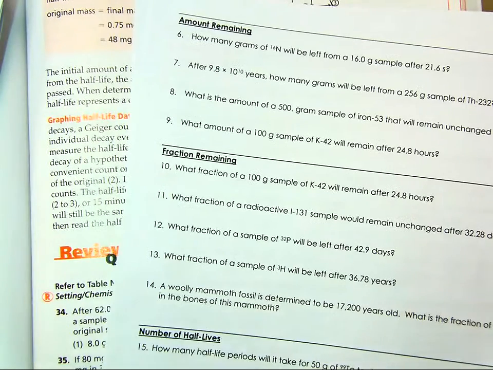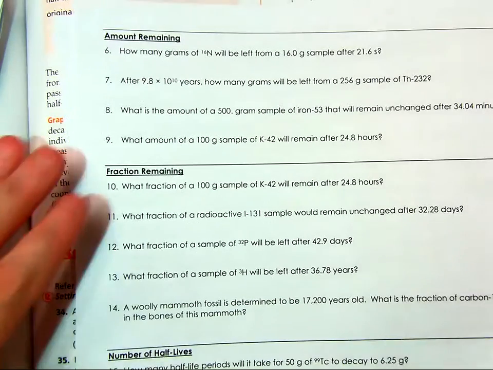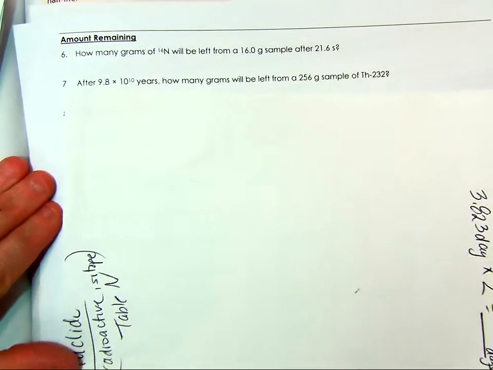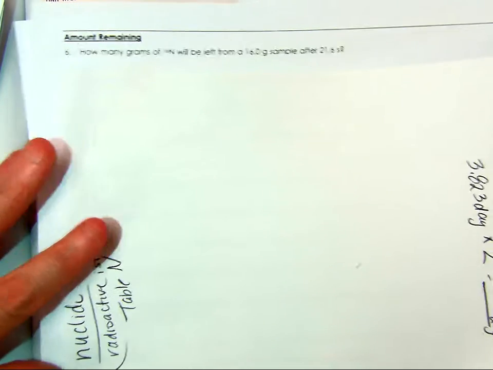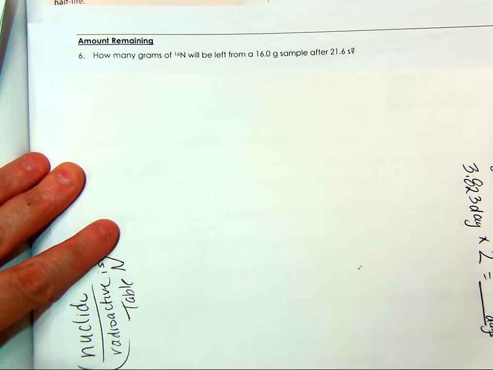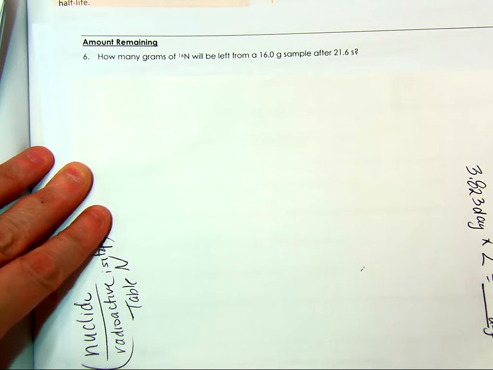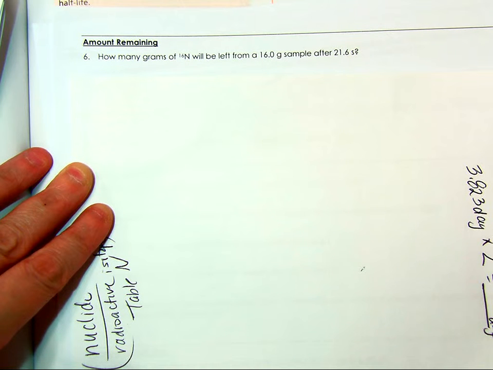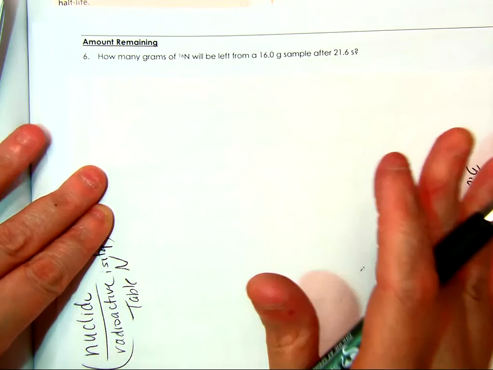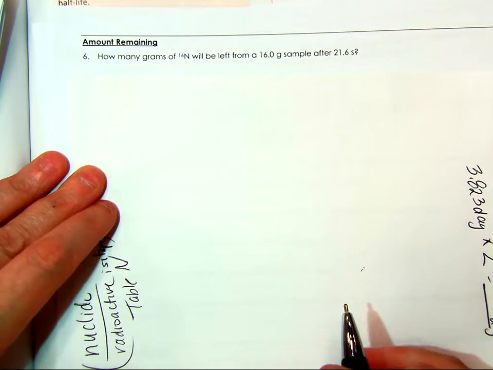The next part is about time remaining, or excuse me, amount remaining rather. So let's take a look at number 6. How many grams of nitrogen-16 will be left from a 16-gram sample after 21.6 seconds? So there's a couple of different ways we can do this. Okay, we can continue with the very simple arrow trick, which I'll show you.